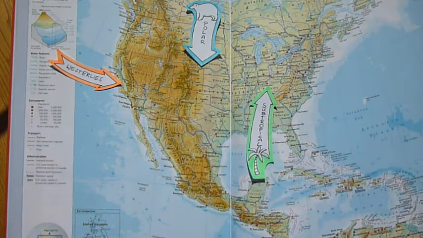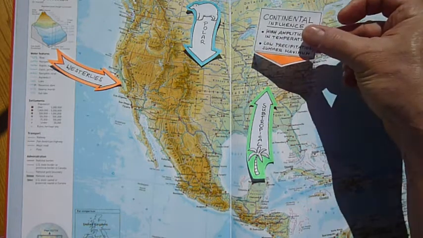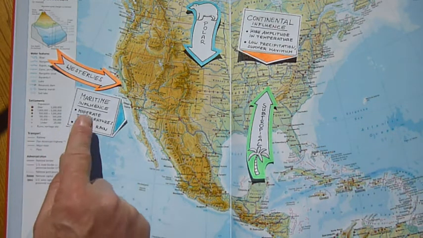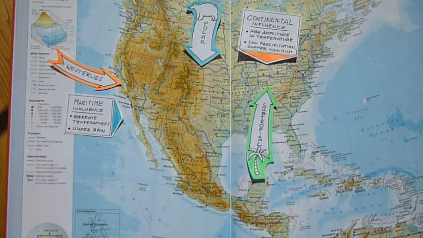From the north, there is generally speaking a continental influence. Continental because Canada and Alaska form up a huge landmass which delivers high amplitude in temperature and generally a low precipitation with a summer maximum. The last influence that we have is the Maritime Influence from the Pacific Ocean, where we get moderate temperatures in general and winter rain, as explained by the movement of the Westerlies.